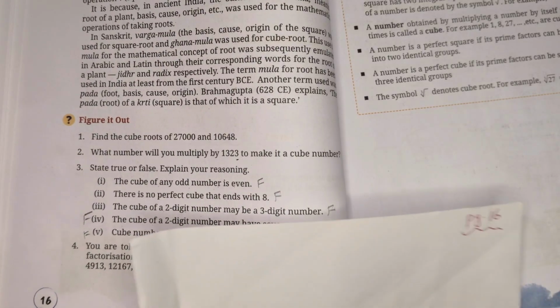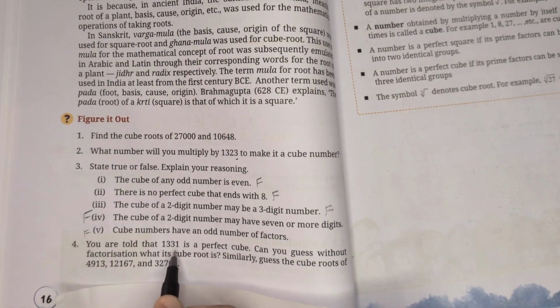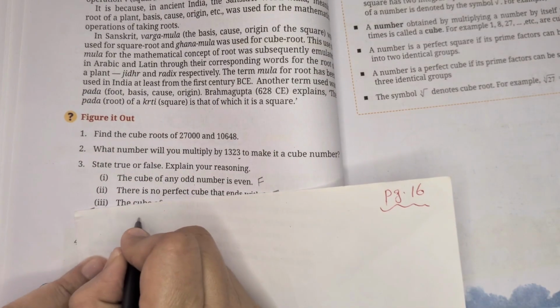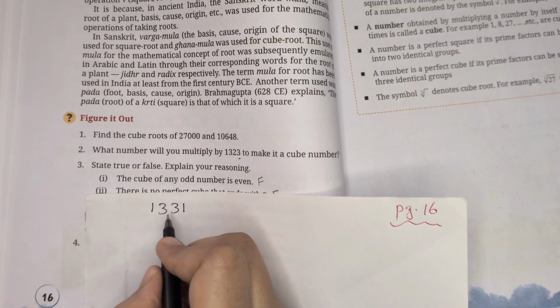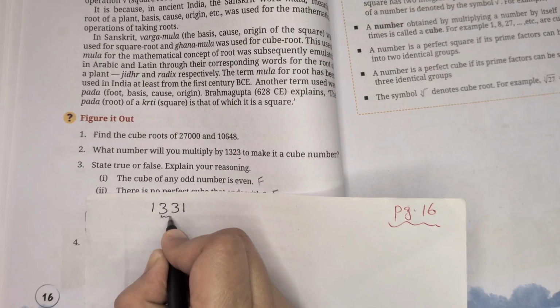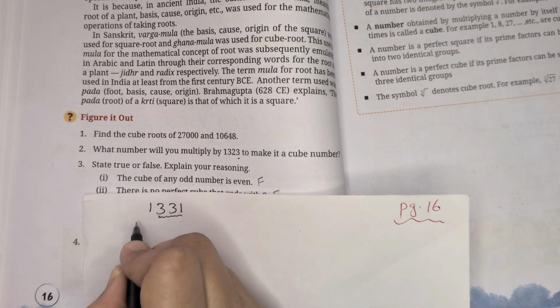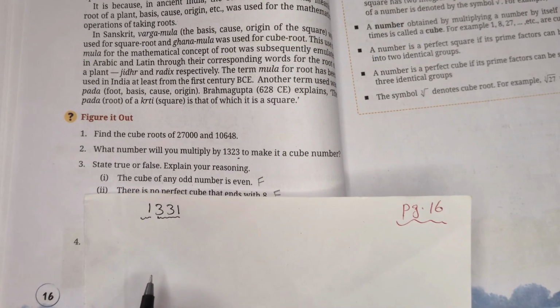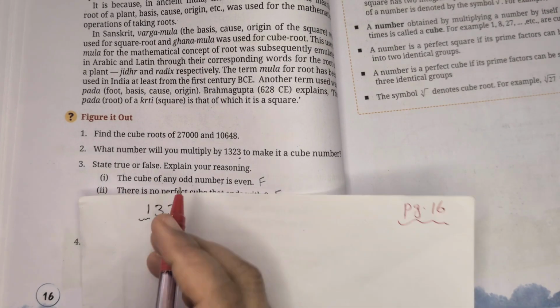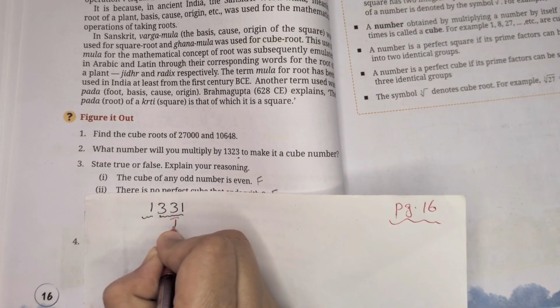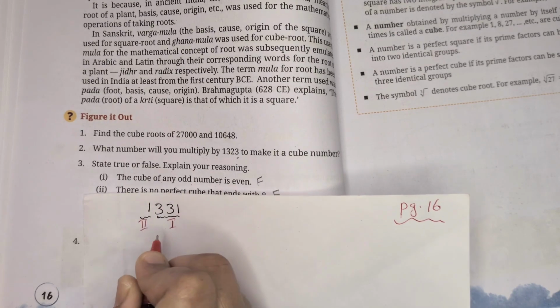For that, first we have to write the number 1331. Then we have to make a group of 3. The first 3 digits in one group, the remaining digit in the second group. So first group is coming here 331. This is the first group, this is the second group.